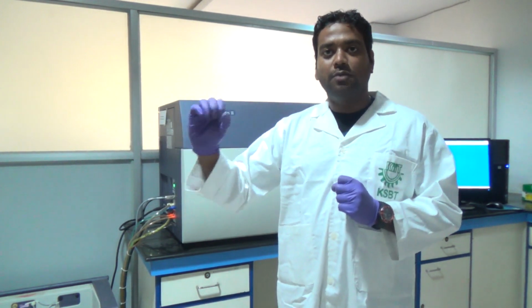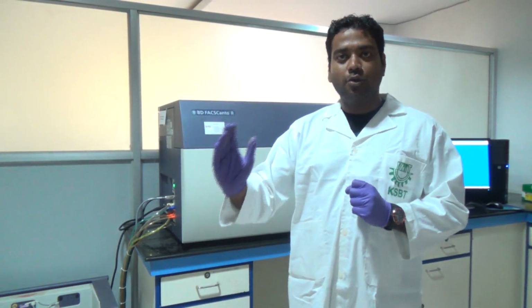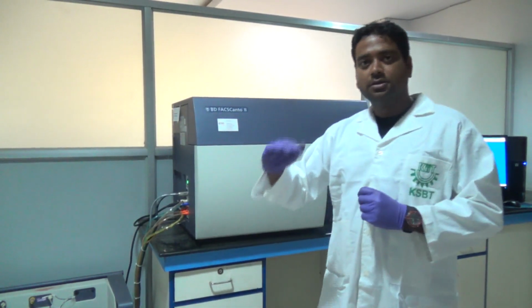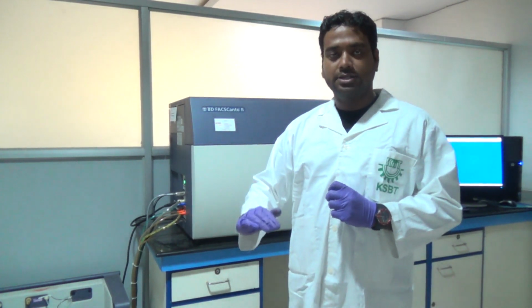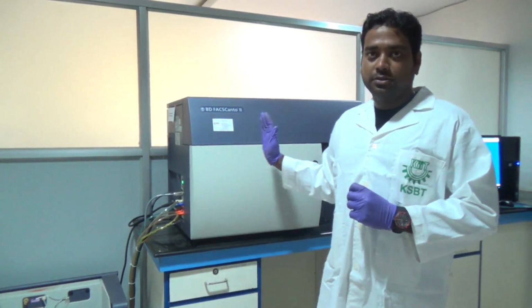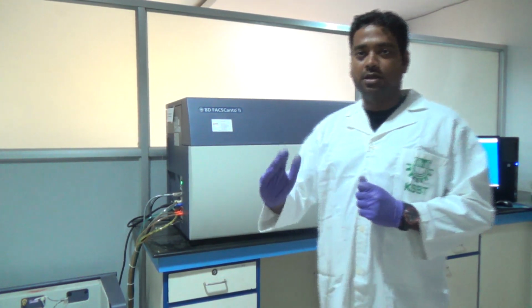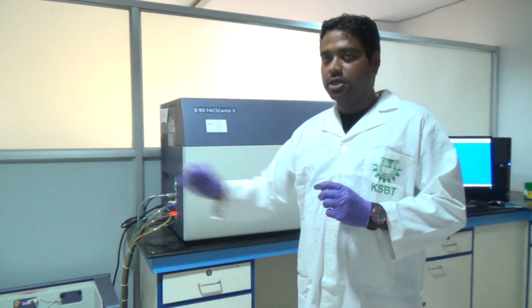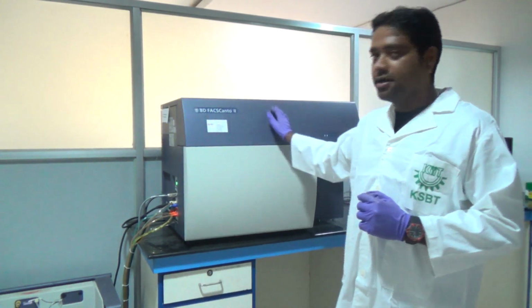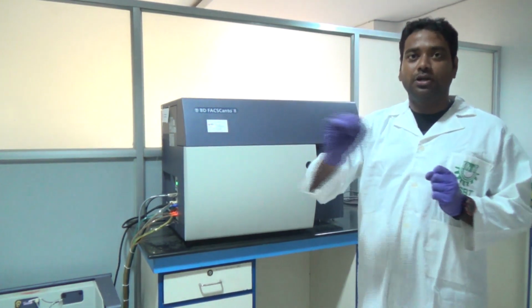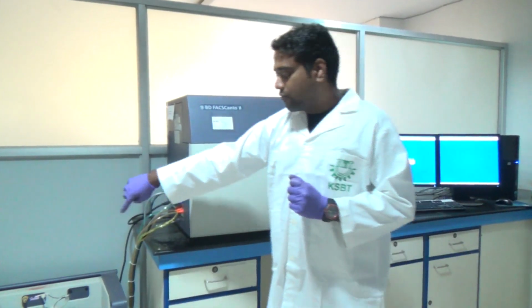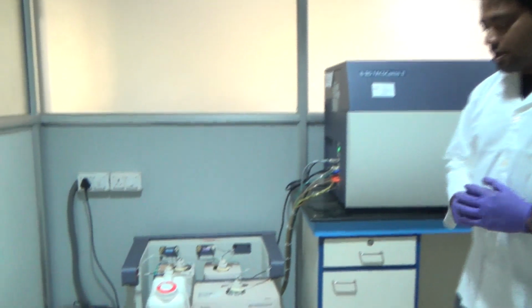To avoid that condition, we use FACS Rinse. After all samples are run and we switch off the machine, the shutdown solution will go inside and fill the total tubing inside the flow cytometer. So this is about the fluidic system.